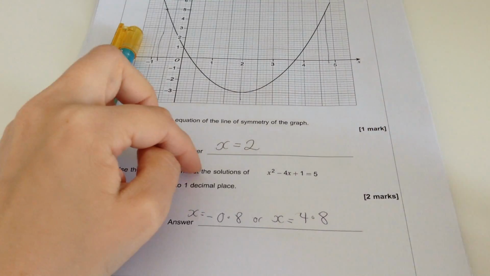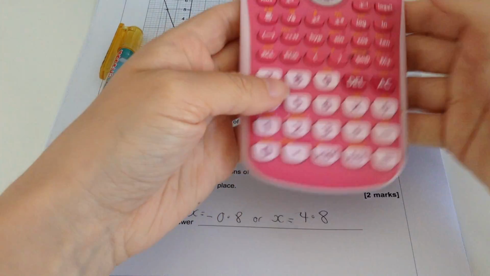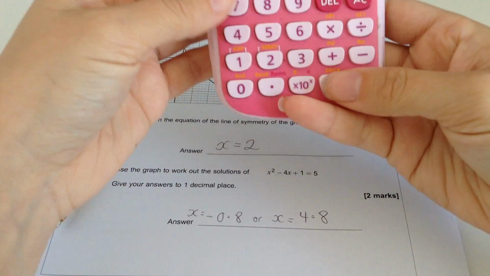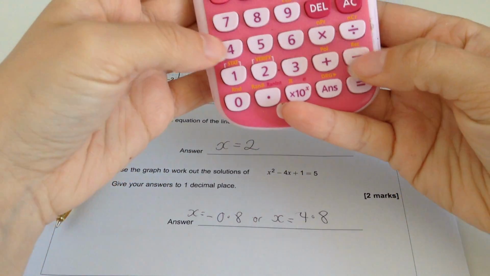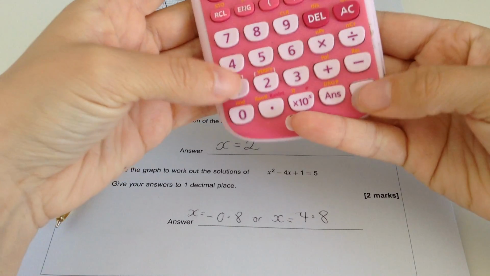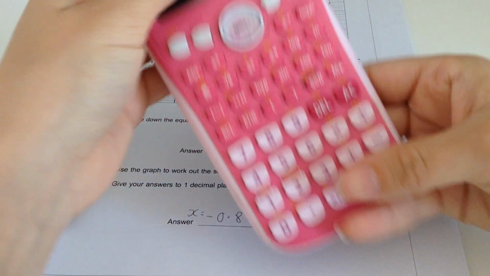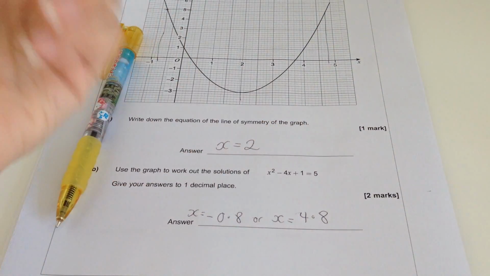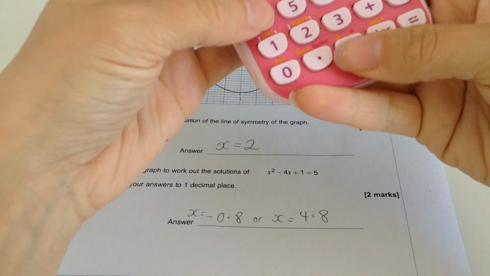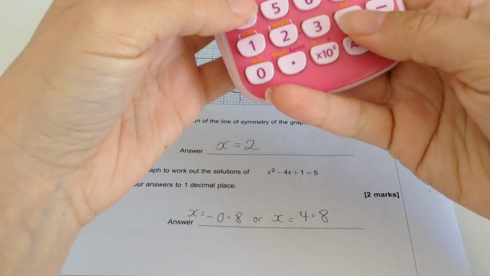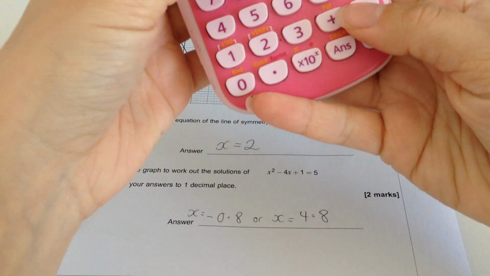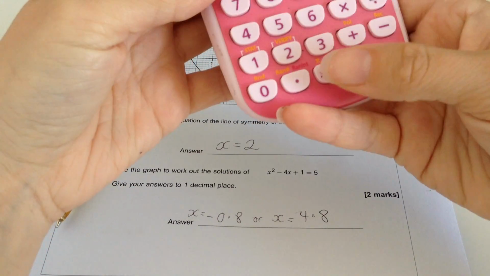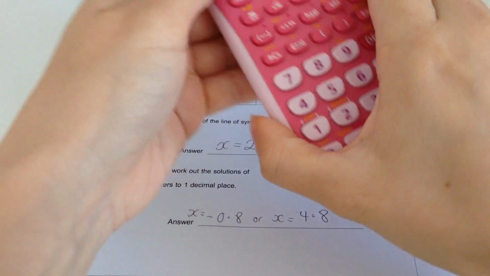The good thing about this is then you've got your calculator, so you can actually check if that is correct. So that squared minus 4 times that plus 1 equals 4.84, which is not 5, but it's close. Okay, and then if I put 4.8 in there, and do that squared minus 4 times that plus 1, yeah, close enough.